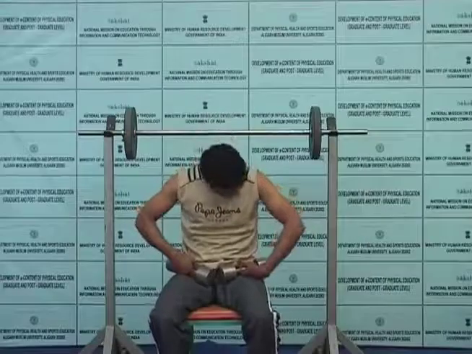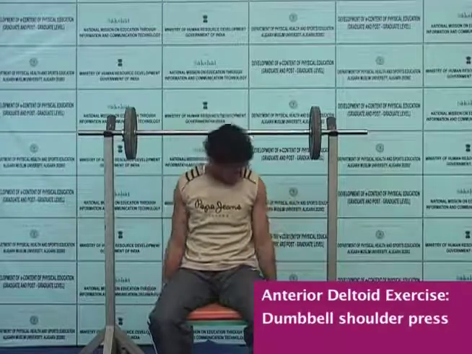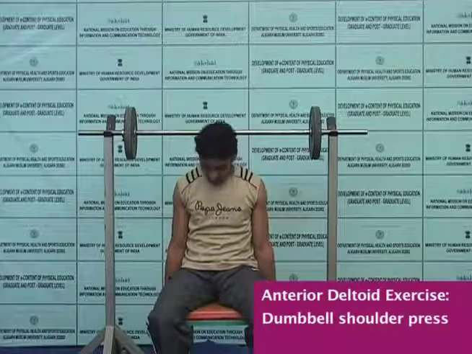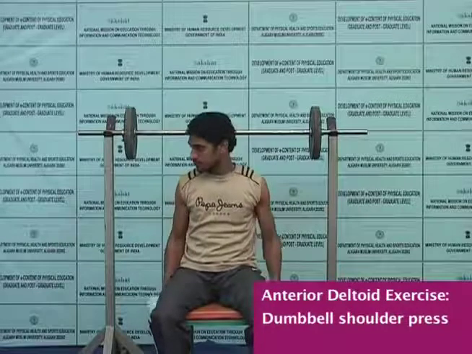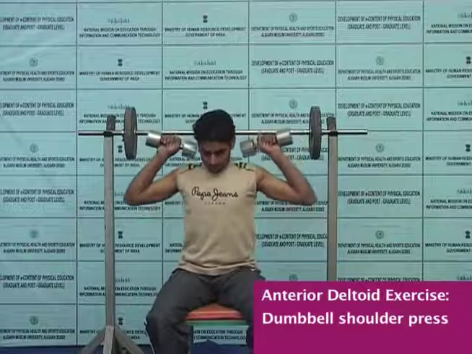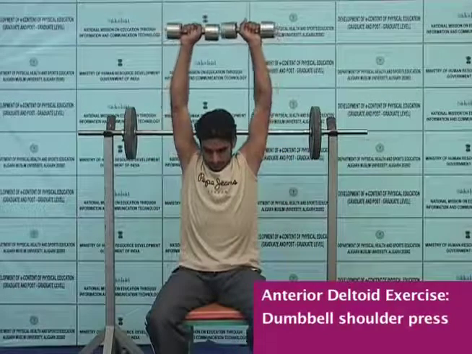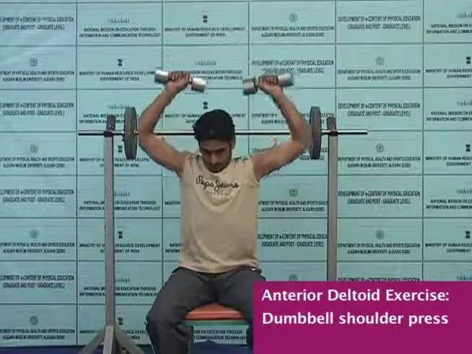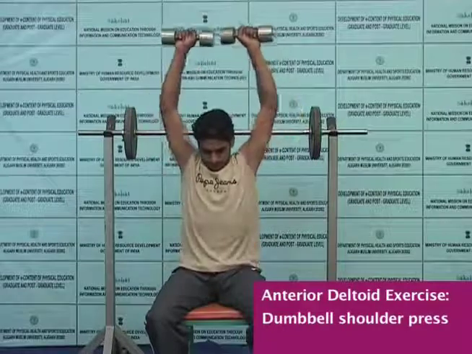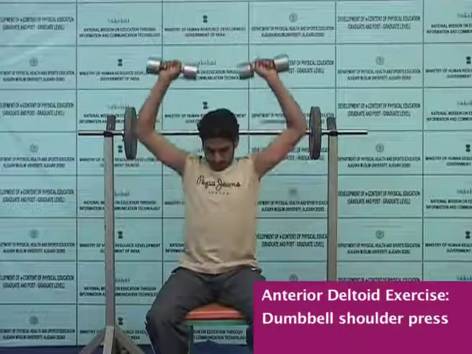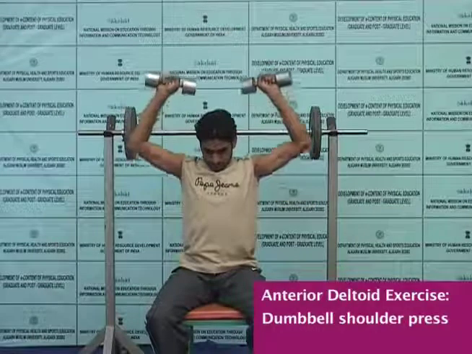Next exercise is the dumbbell shoulder press. The subject should be in sitting position with the dumbbells on each side of the shoulders. Then press the dumbbell upward until the arms are extended overhead, and then lower it towards the side of the shoulder and repeat it 3-4 times. The muscle acting here is the anterior deltoid muscle.